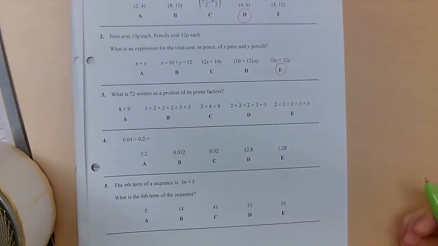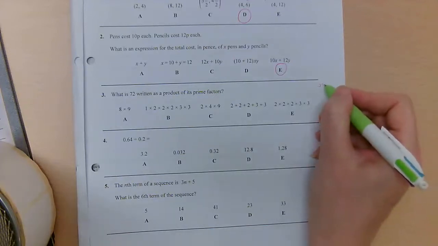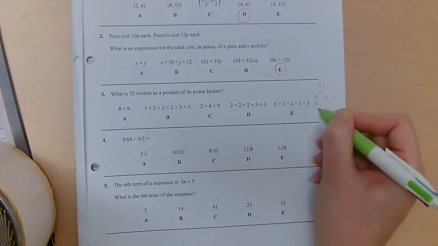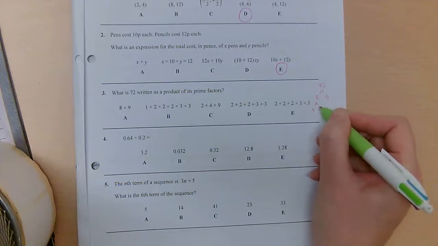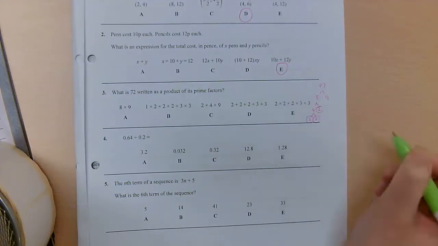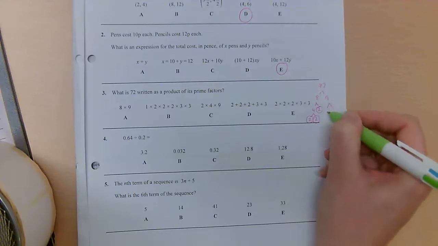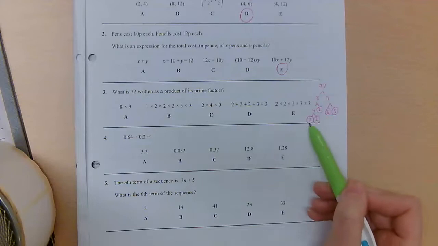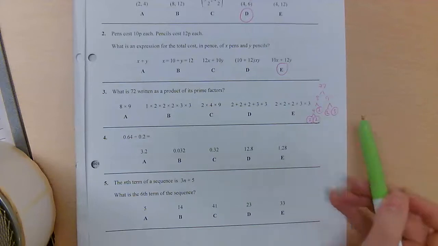Question 3, 72 written as a product of its prime factors. Okay, so if I've got 72, I can split it into 8 and 9. However, they are not prime. 8 is 4 and 2. The 2 is prime, the 4 is not. So 2 and 2, those are prime. The 9 I can also split up into 3 and 3, and they are both prime as well. So 2, 2, 2, 3, and 3.